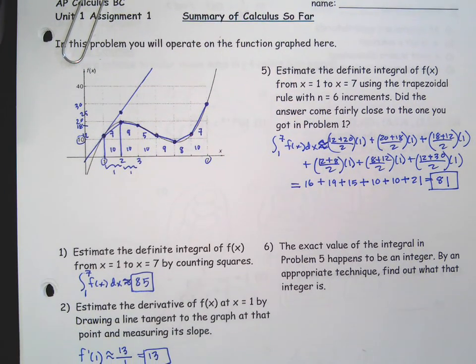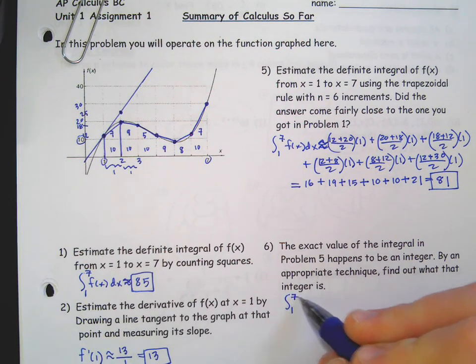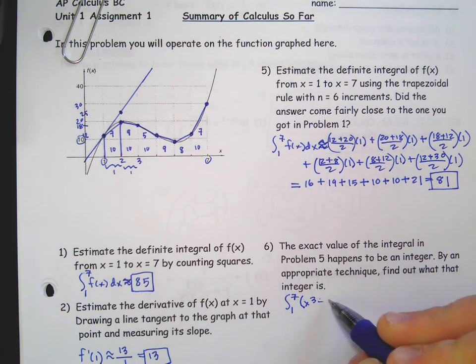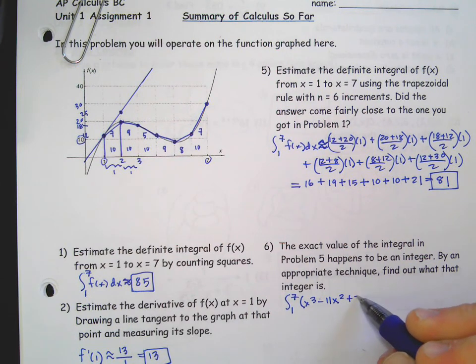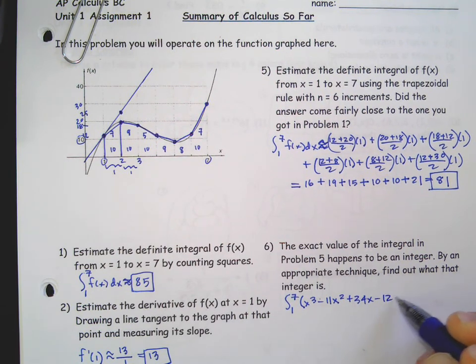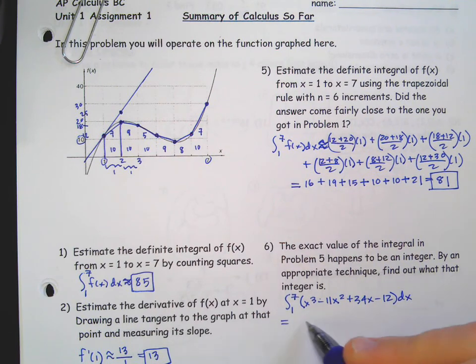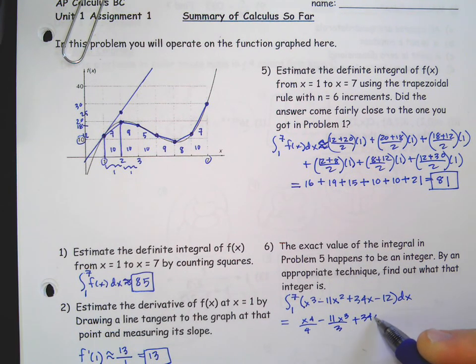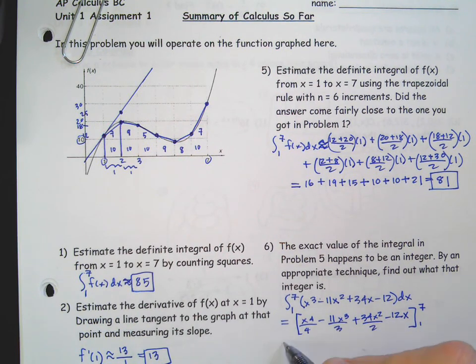The exact value of the integral in problem 5 happens to be an integer by an appropriate technique. Find out what the integer is. So we're actually going to integrate this function, so we could just integrate it by hand and get the exact answer. So that'd be x to the 4th over 4 minus 11x cubed over 3 plus 34x squared over 2 minus 12x. Don't need the plus c. It's a definite integral. So then we plug 7 in. Now, use your calculator to help you.